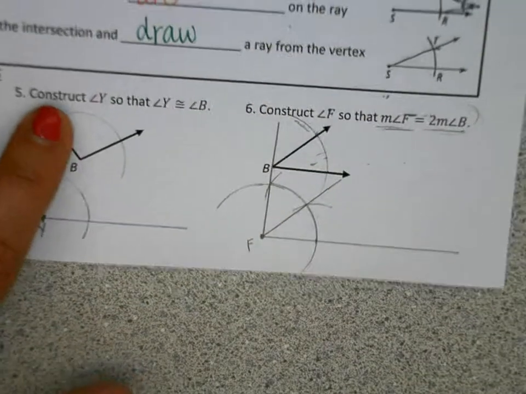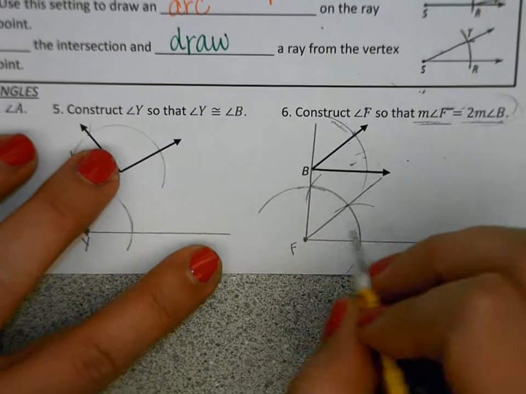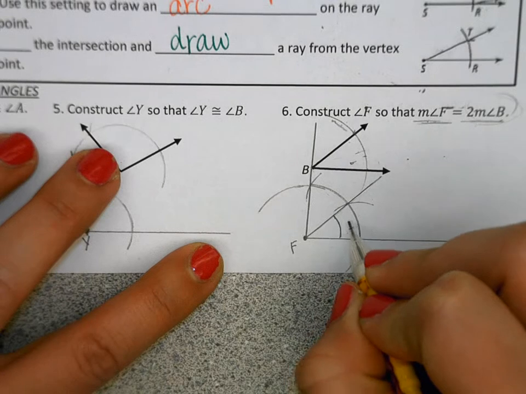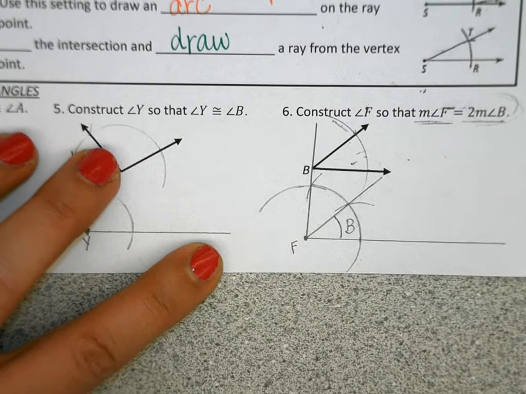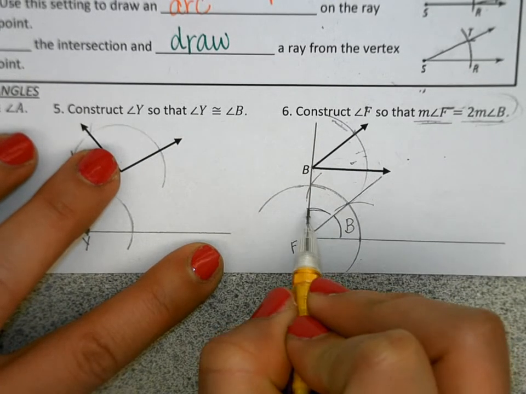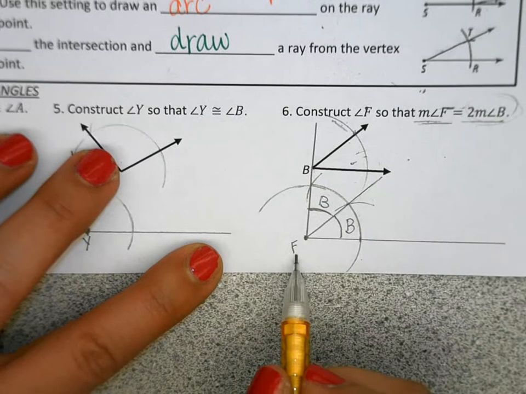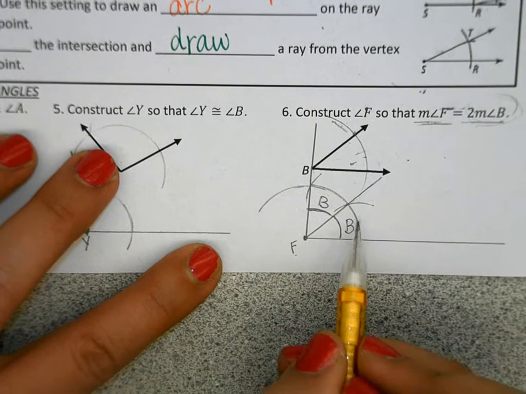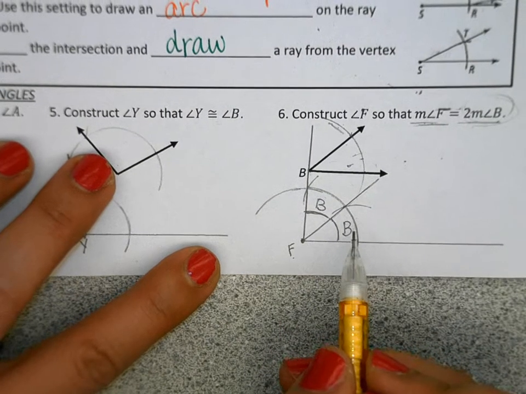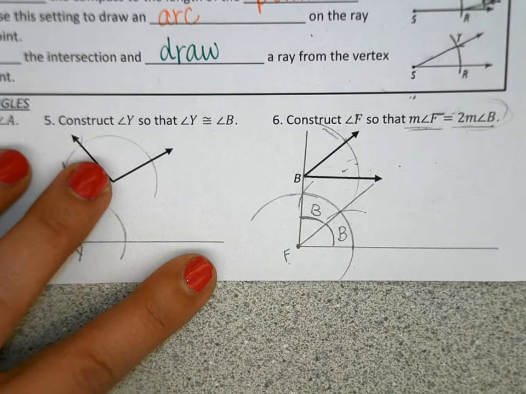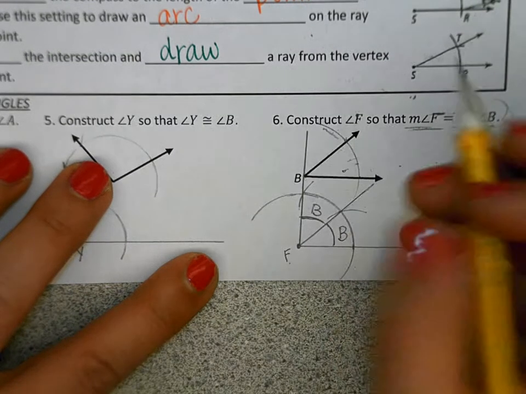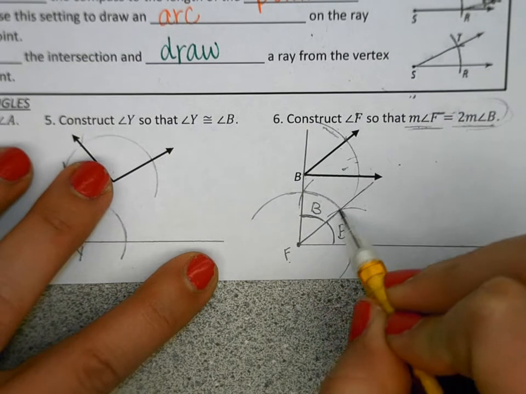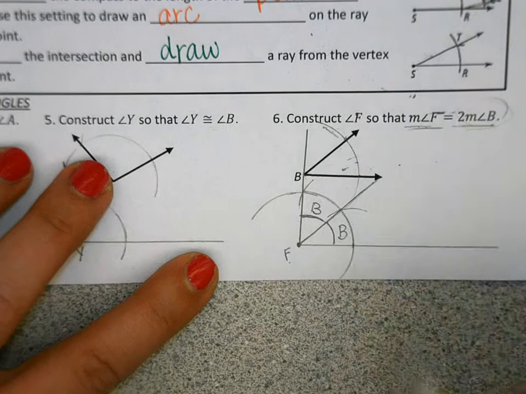So here's what we did. This one is angle B, and this one is also angle B, so the measure of angle F is 2 times B, right? Because we made 2 B's. So what's another word for this ray, if it cut it into half? Bisector.